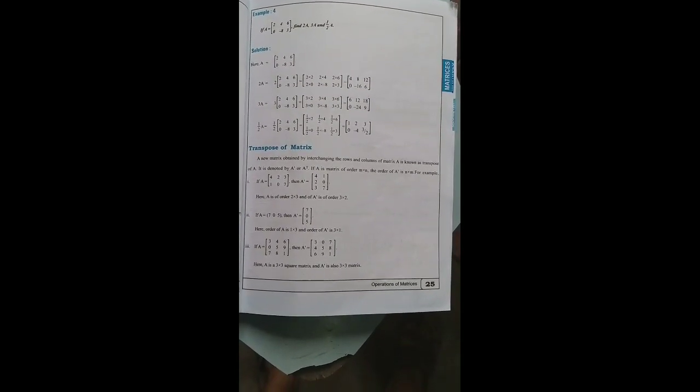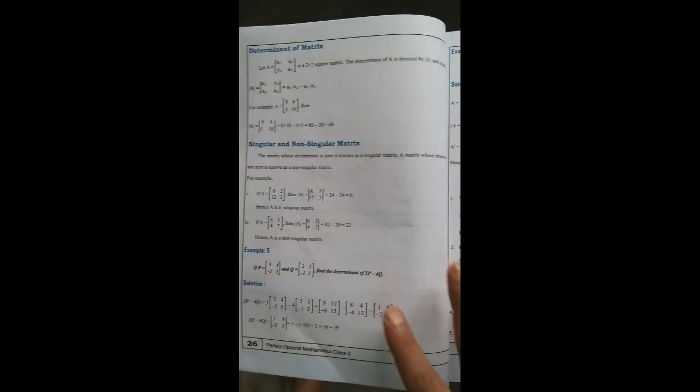Now come to this side. Okay, next page. We have already studied this. We have solved this problem also.